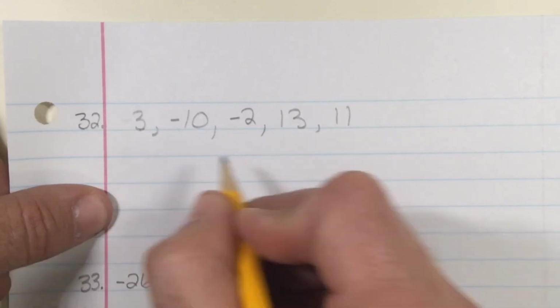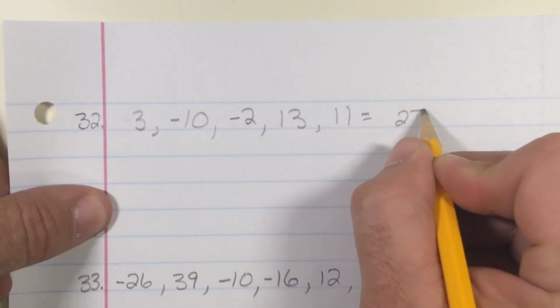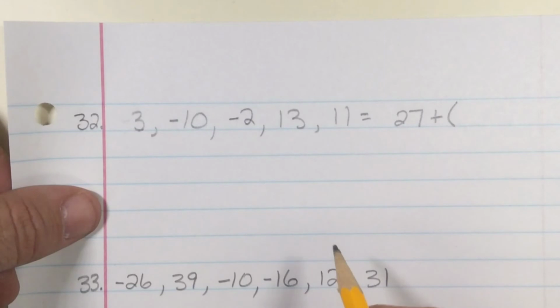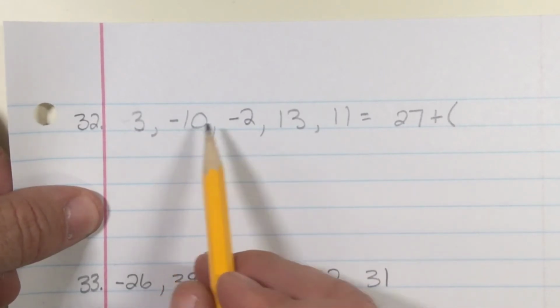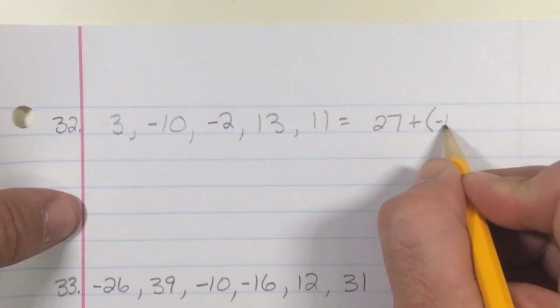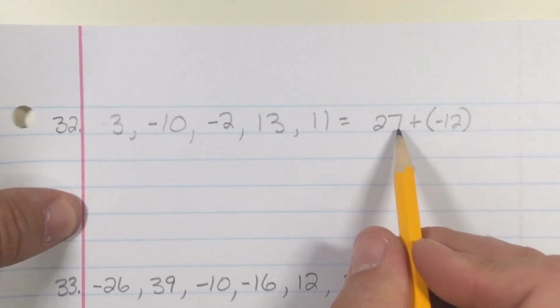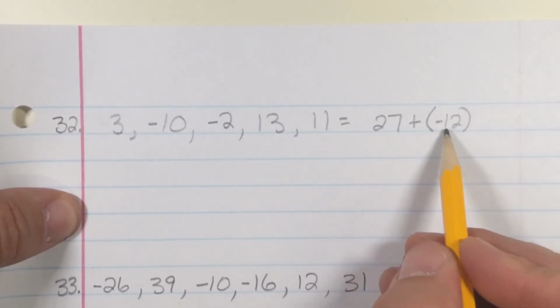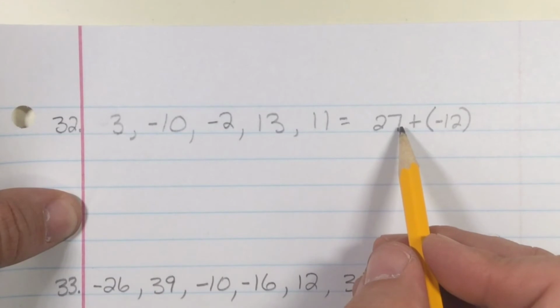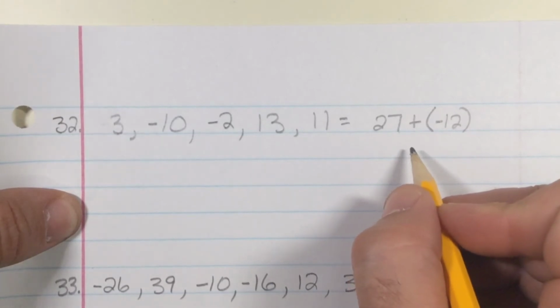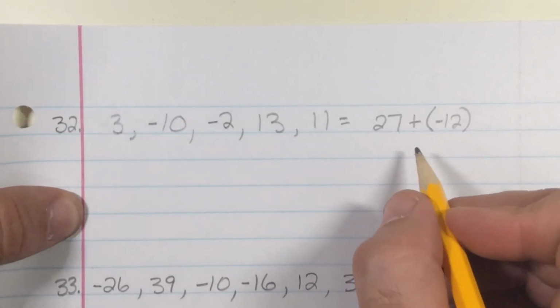So we have 27 plus, and then I'll put the negatives together, negative 10 and negative 2 is negative 12. Now I can add these, 27 plus negative 12, different sign, so subtract. And I get 15.